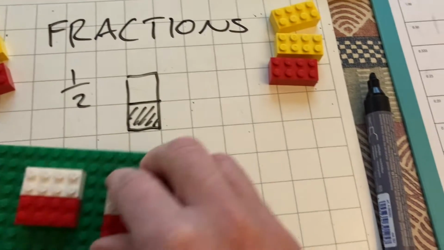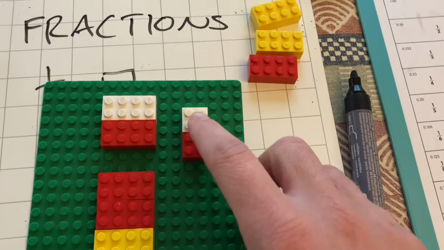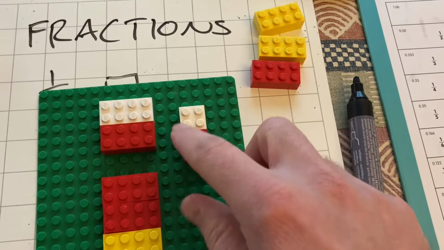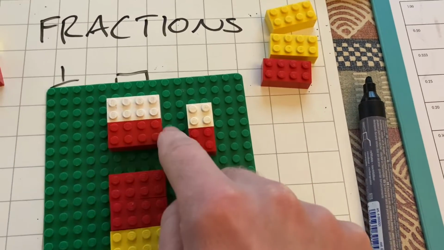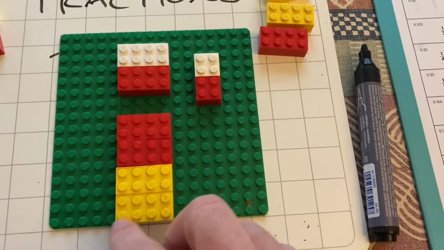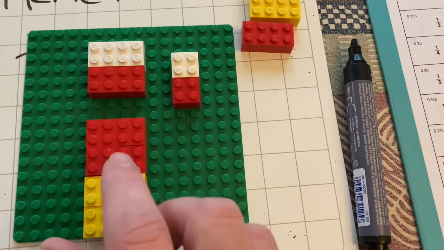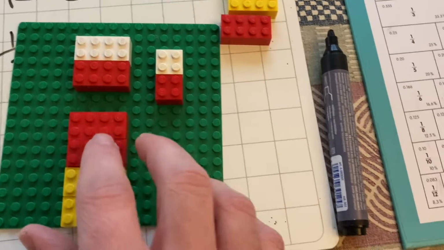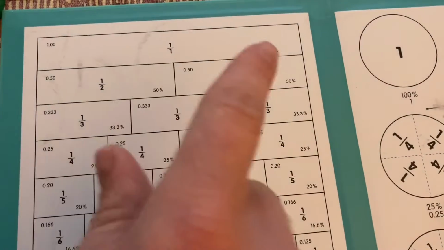Now Lego is a nice way of showing equivalent fractions. I've got 4 studs out of a total of 8, equivalent to 8 studs out of a total of 16. Again, another Lego shape here, 16 out of a total of 32. So those are all equivalent fractions using Lego. But my guest presenter's going to show me this on his fraction wall.